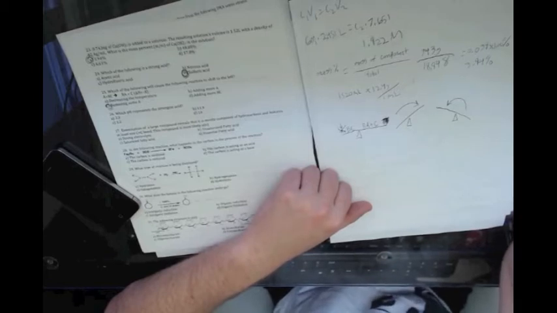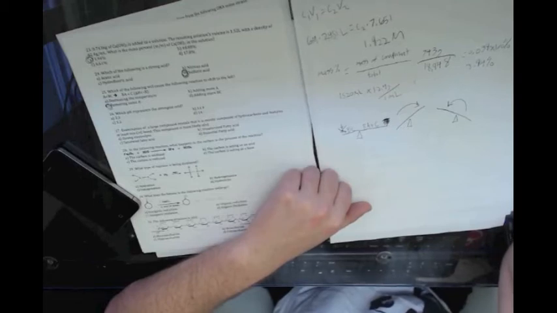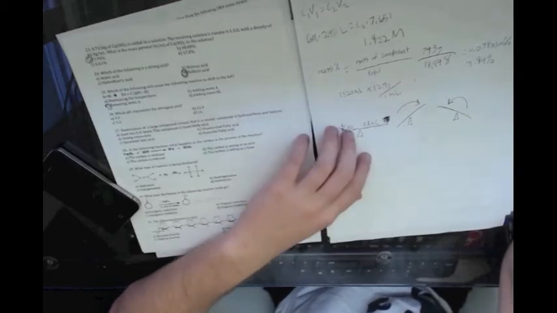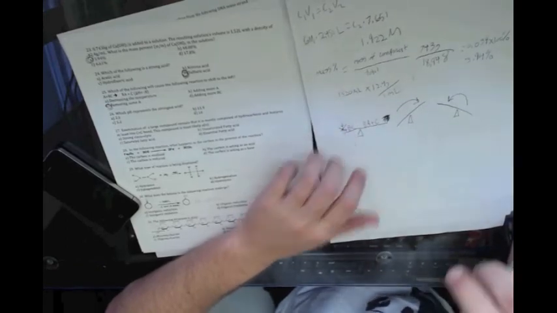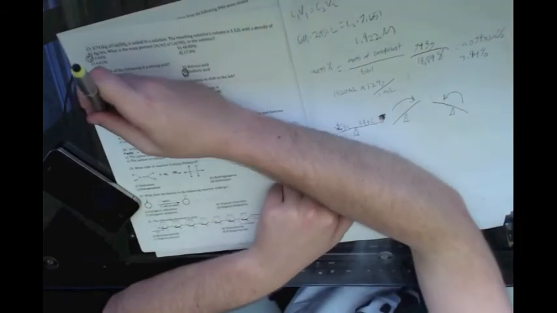Alright, halfway done. So 26, which pH represents the strongest acid? You guys should know this: the stronger the acid, the lower the pH. So we can just see what number is lowest. 1.2 is the lowest, so it is the strongest acid up there.